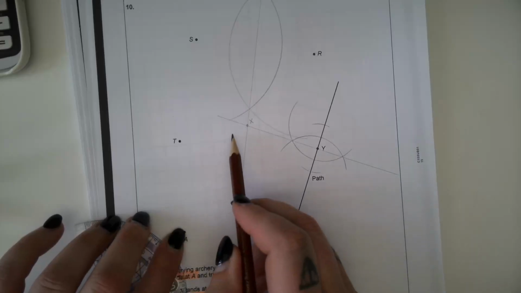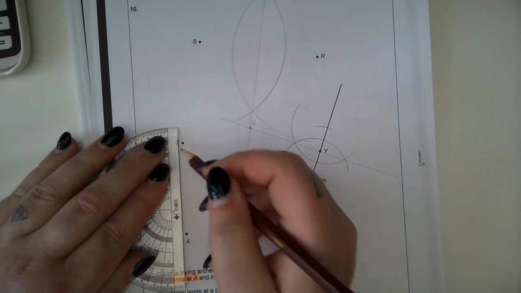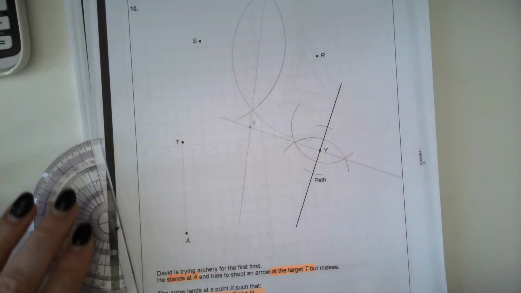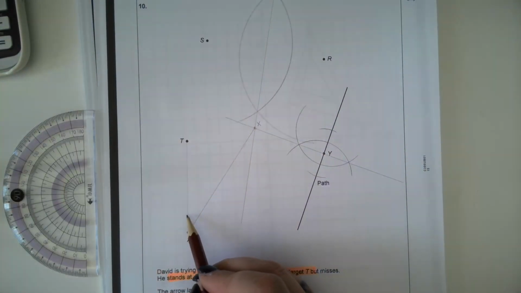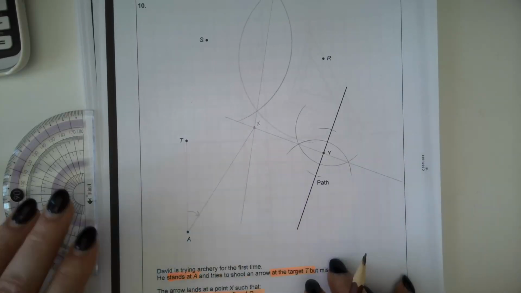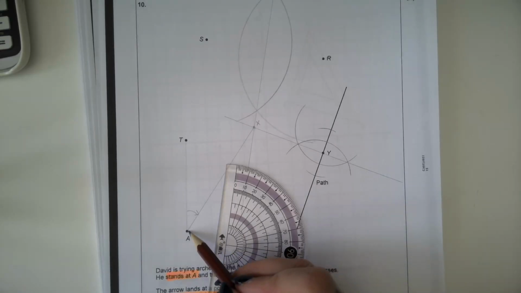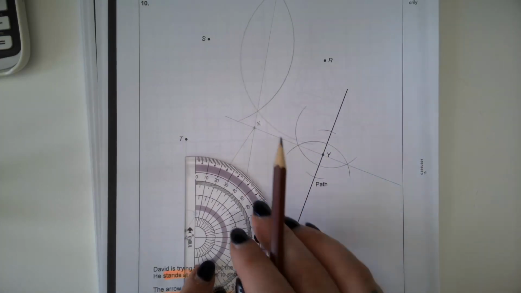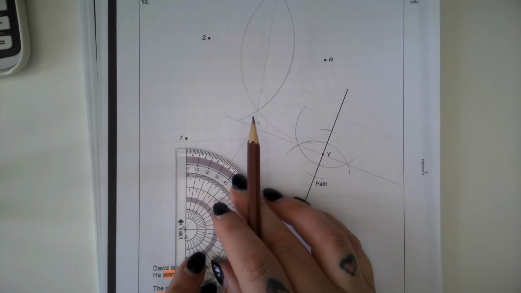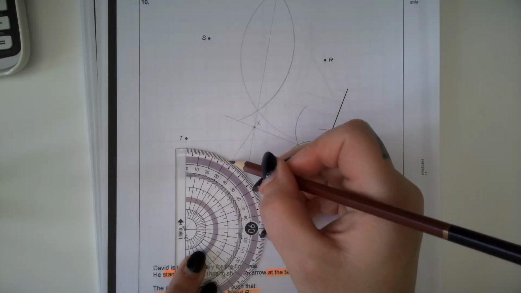Okay, so we need to measure the angle from A to where the arrow landed, and we'll see how far off he is. So I'm just going to draw that as my north line, and then I'm going to connect A and X with a line also, and it's this angle here that we're measuring, guys. So remember, when we're measuring angles, the center of our protractor goes on the point at which the angle is formed. Our 0 line goes flush with the line that we're measuring the angle from. So centre, 0 line flush, and then we're reading around our angle to this point here.